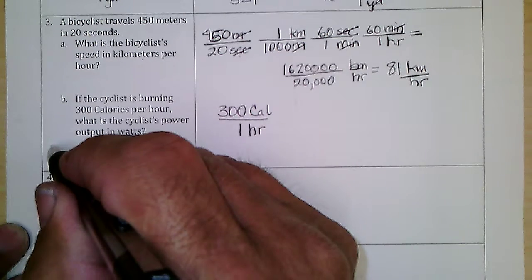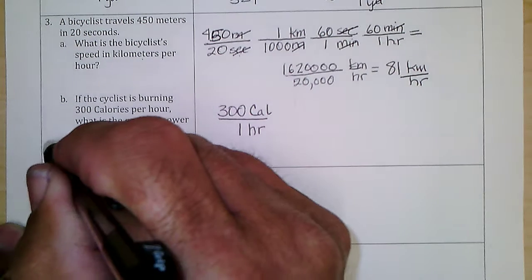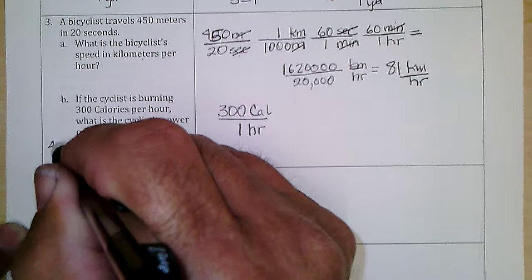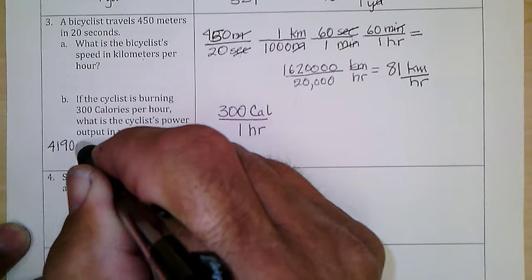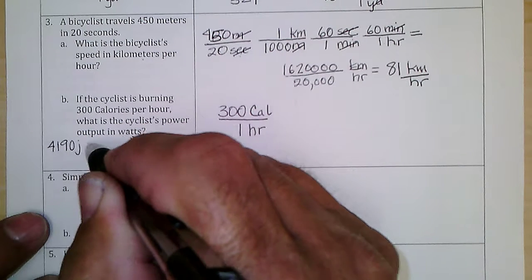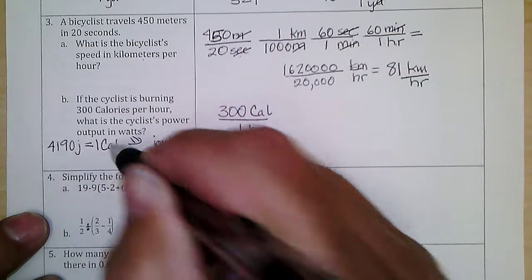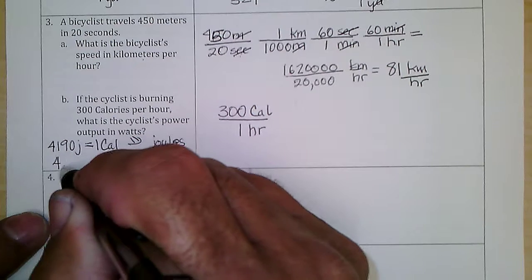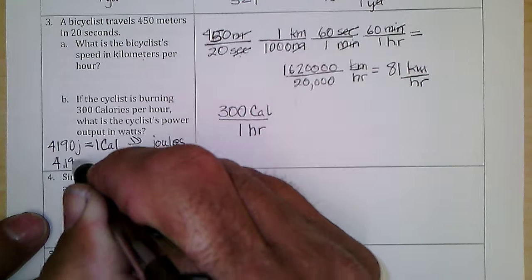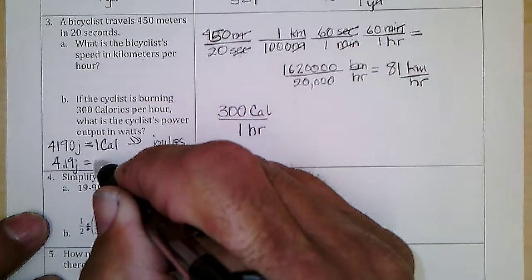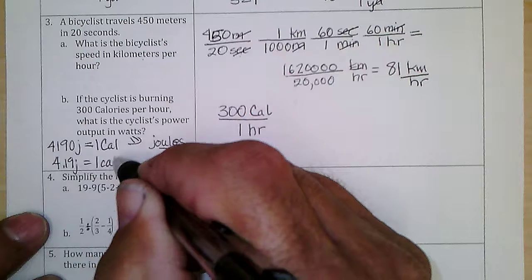And some of you know that there's 4,190 joules is 1 capital calorie, or you could take 4.19 joules, makes it 1 small calorie.